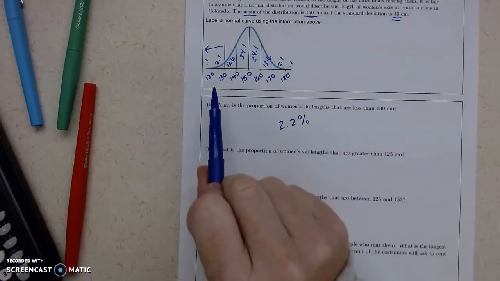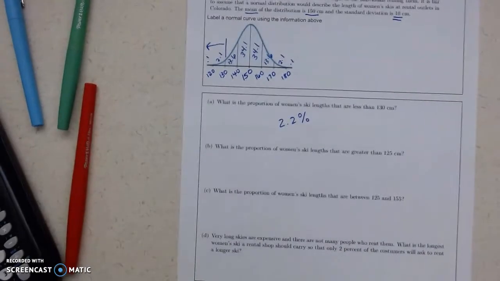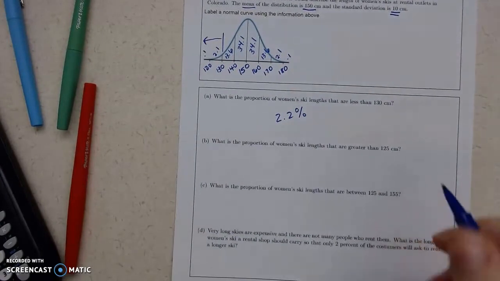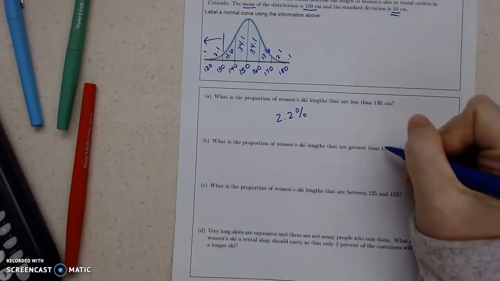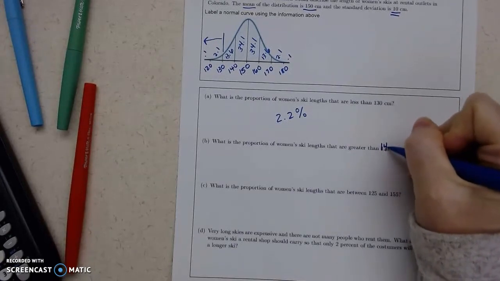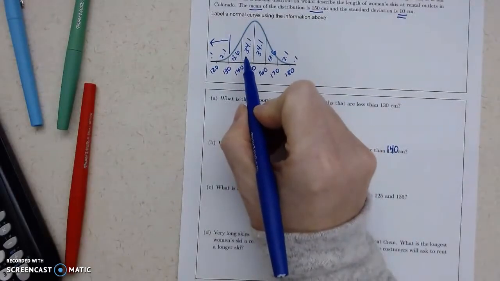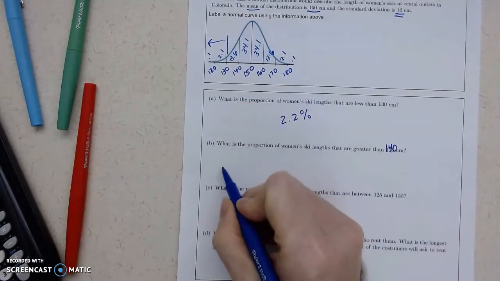So 125 is not actually on our curve, so I'm going to change that to say 140. Okay, so 140, so we've got from here, and I'm going to add all of those up.